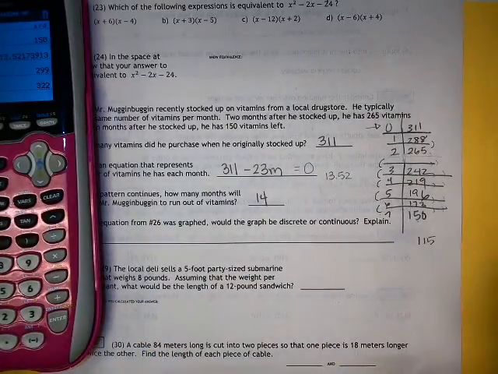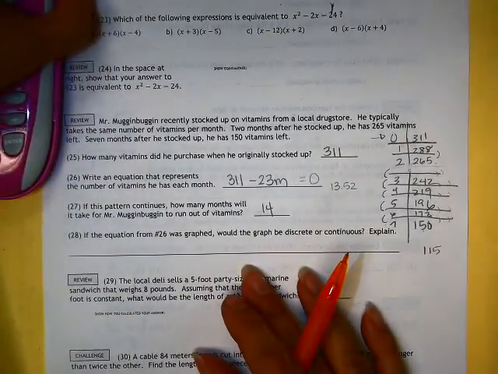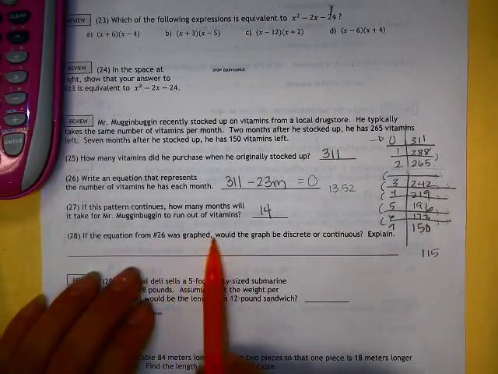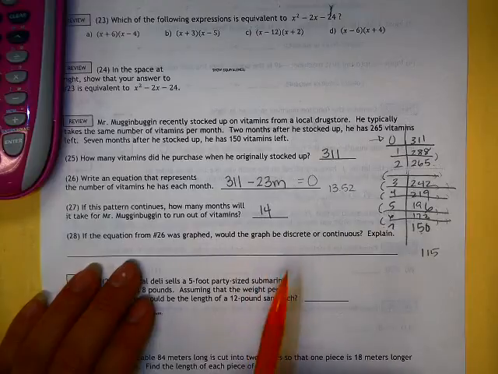So at the end of 13 months, we won't have enough for the next set of vitamins, because he's taking 23. Holy cow. Okay. If this was graphed, would the graph be discrete or continuous?